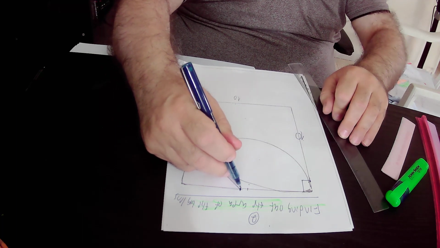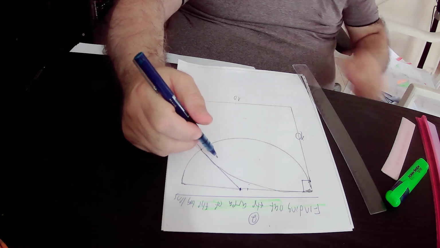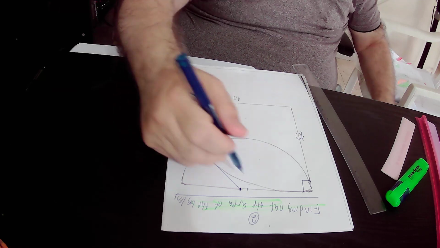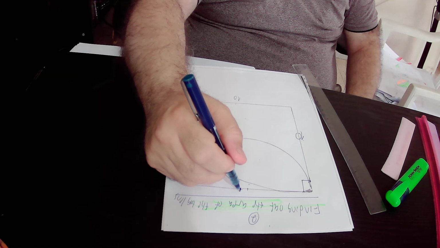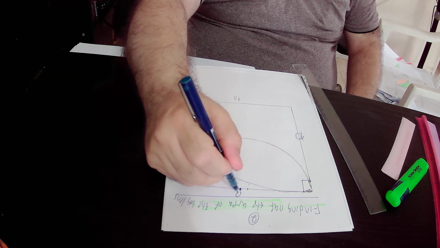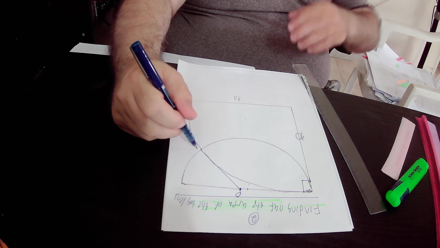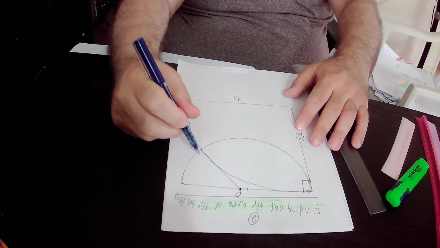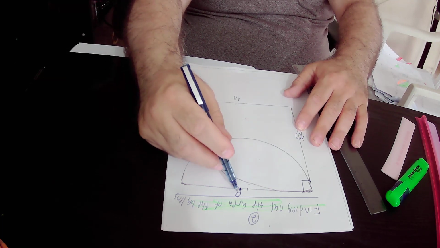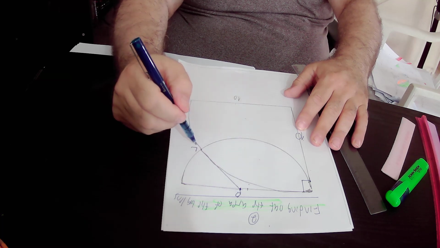So from the center, we define the center of this semicircle as point O. We define this point as point L. Point O is the center of the semicircle, point L is a point on the semicircle itself.